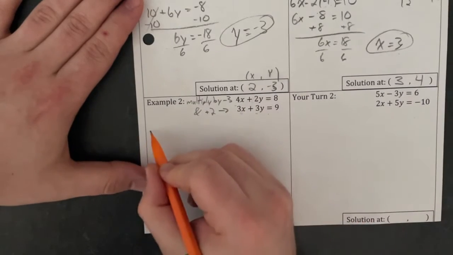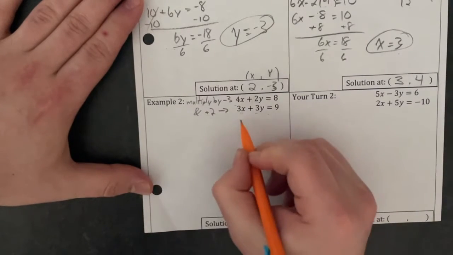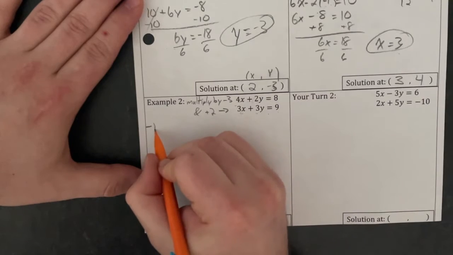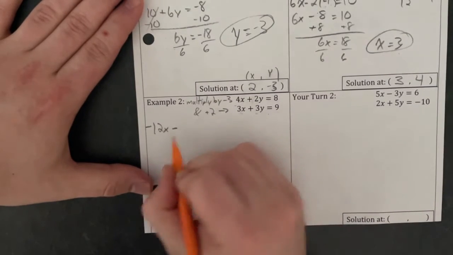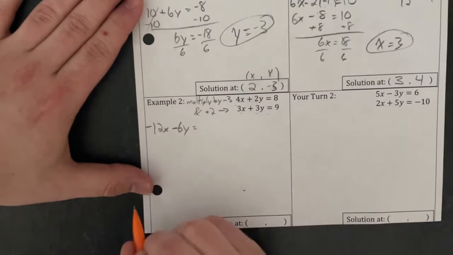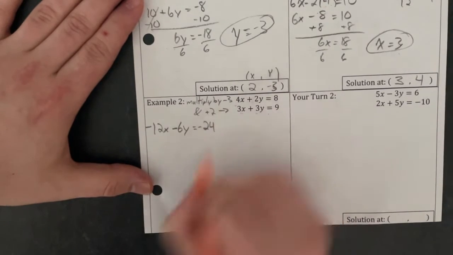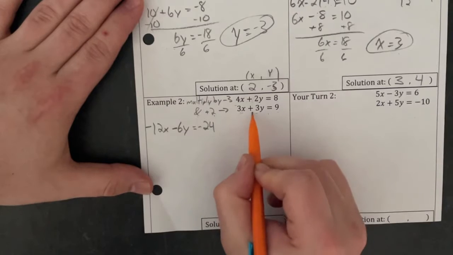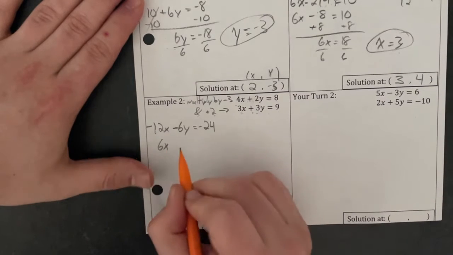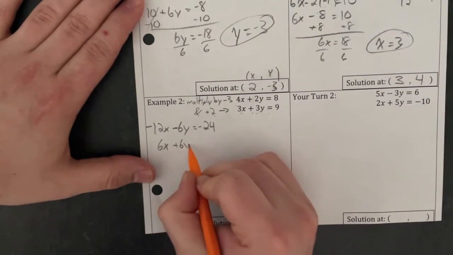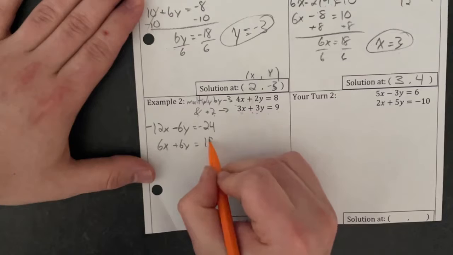So in the first equation, I'm going to rewrite it like this. I'm going to have -12x minus 6y equals -24. And then I have to multiply my second equation by 2. So each term multiplied by 2. So I have +6x, I have +6y, and I have 18.